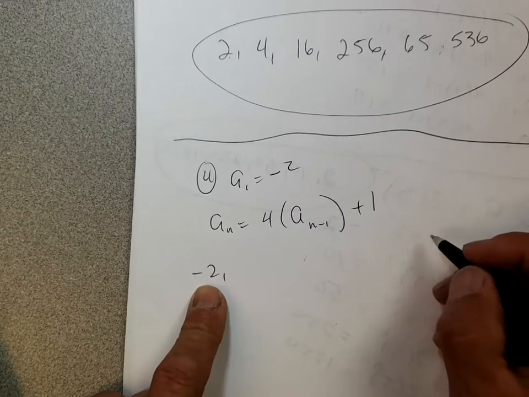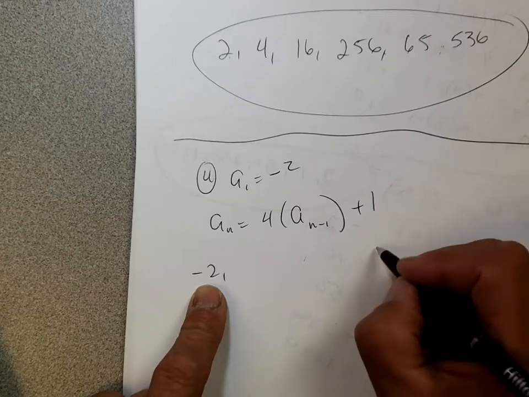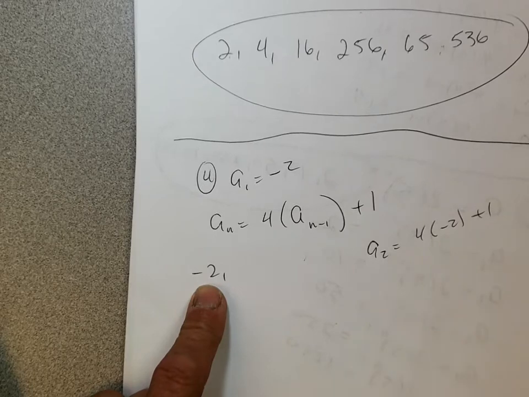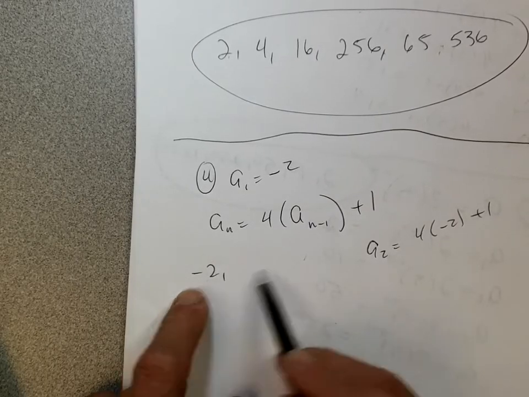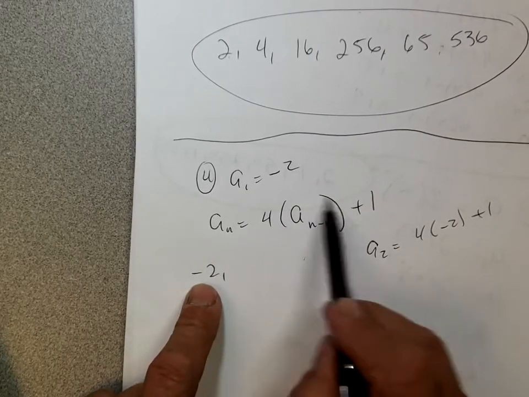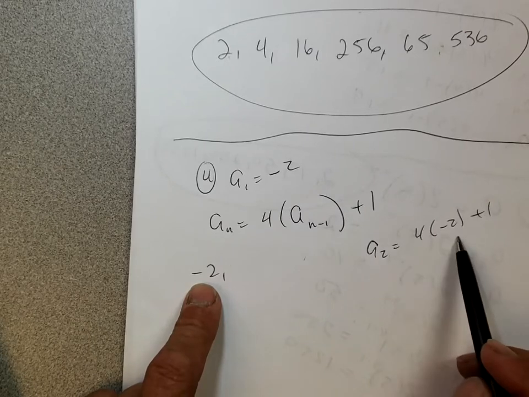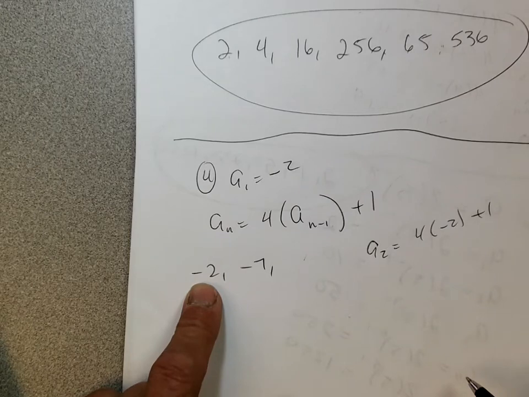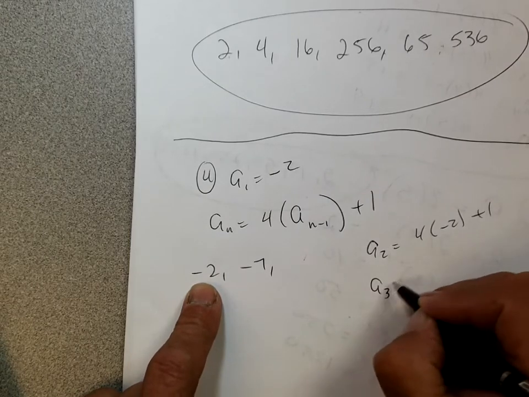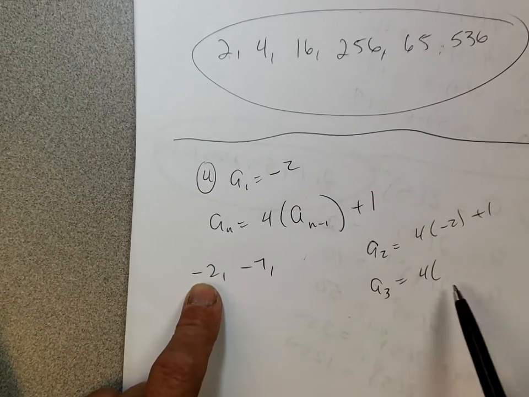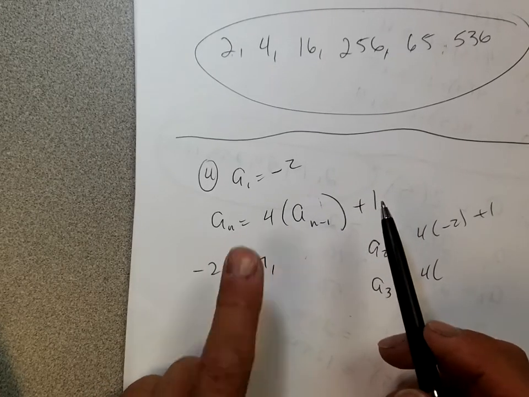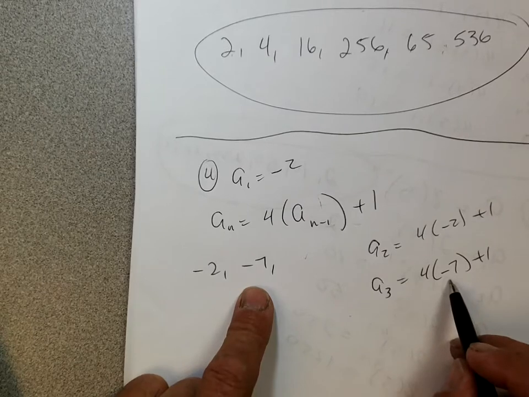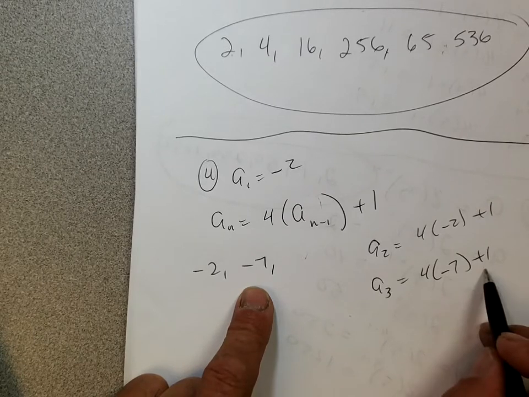Okay, so to make A2, we're going to take 4 times negative 2 plus 1. So I take my negative 2 and plug it in. Take my negative 2, put it right there. Negative 8 plus 1 is negative 7. Okay? To make A3, we're going to go 4 times the previous term, which is the negative 7. Plus 1, we get negative 28, plus 1 is a negative 27, right?